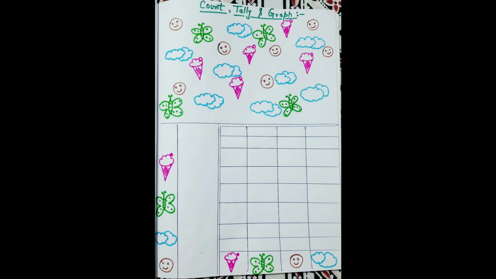So what the kid needs to do is count. Let's suppose there are some ice creams, right? So they need to count the ice creams, how many there are. So they will count 1 2 3 4 5. So there are 5 ice creams, right? So on the left hand side they will write the number 5, and they have to tally it, like how we make the tally mark for 5. So they have to make the tally marks on the left hand side, and on the graph side they need to count 1 2 3 4 5 in the upward direction.